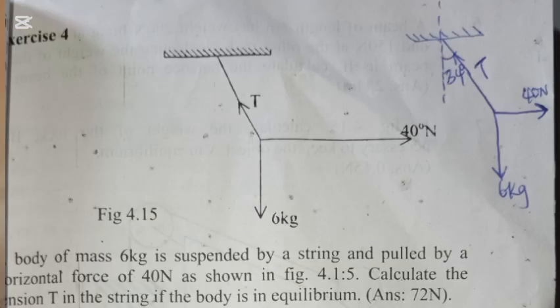Notice the first one just said a body of mass 6 kg is suspended by a string and pulled by a horizontal force of 14 Newton as shown in figure 4.1:5. Calculate the tension in the string if the body is in equilibrium. Notice that the string has an angle here, and they did not give us the angle.